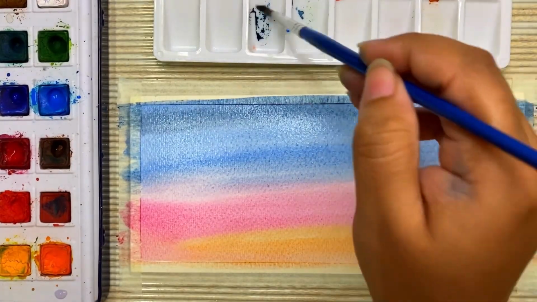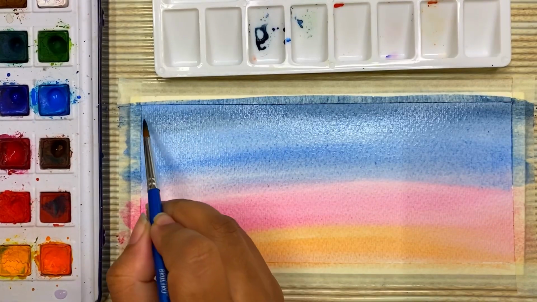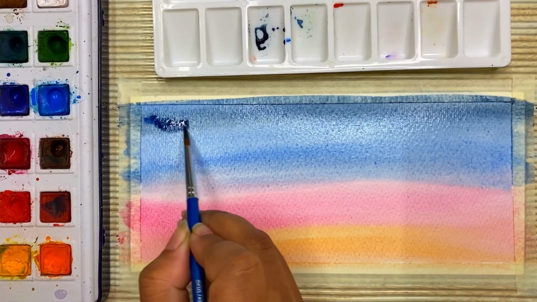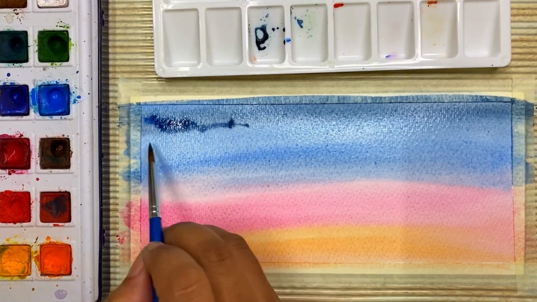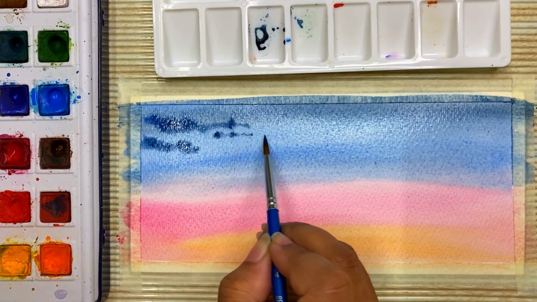Background is done. Now I'm diluting a little black and cobalt blue and using a round brush. Using the tip of the brush, make the clouds. Let the color merge in the background.